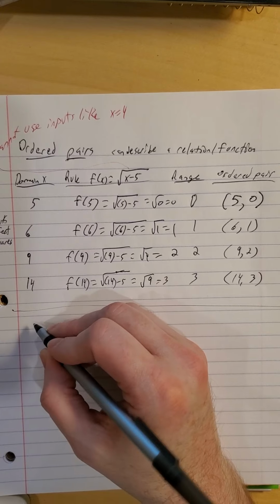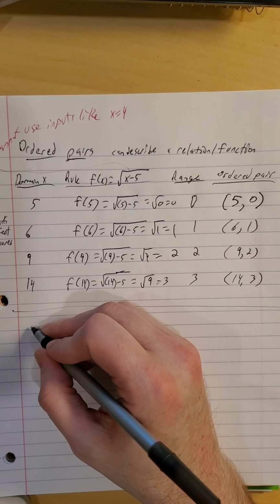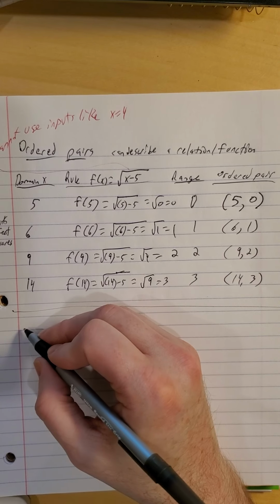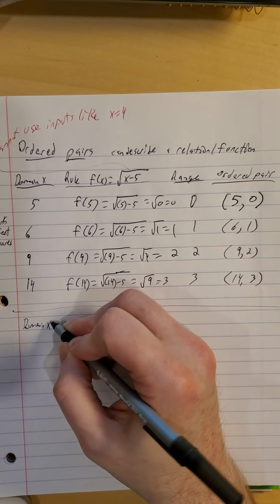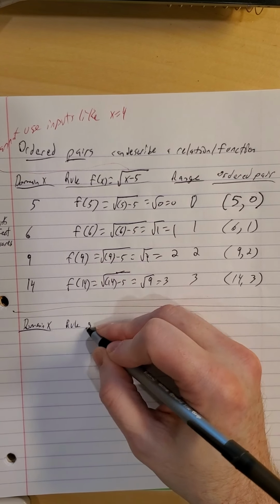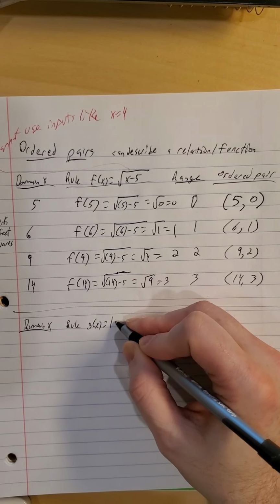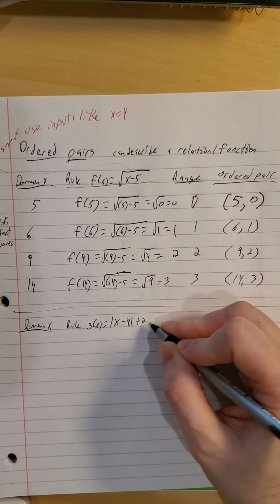Okay, so next up, we have you all try one out. So you're going to complete the chart for domain values that are going to be x's. Our rule is going to be g of x is absolute value of x minus 4, close it up, plus 2.